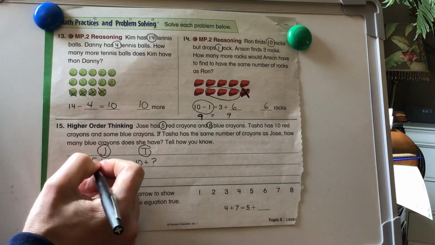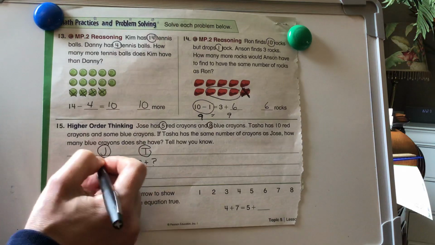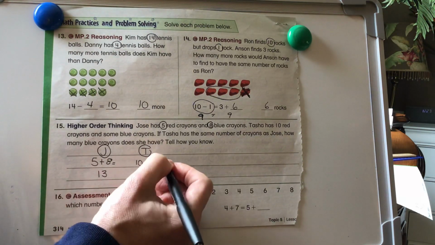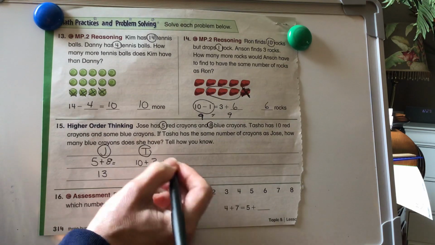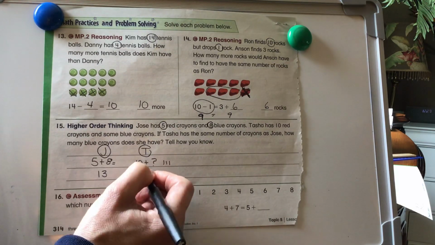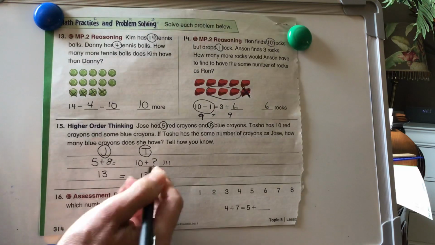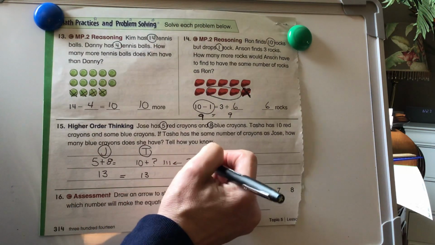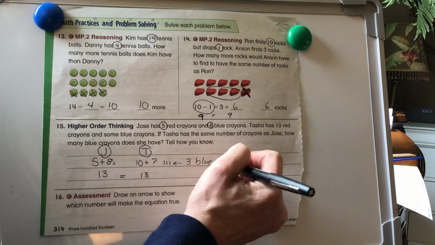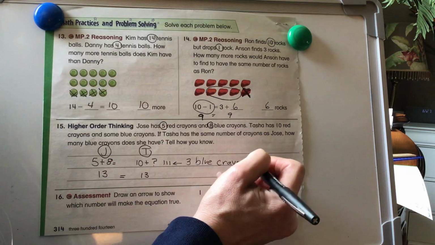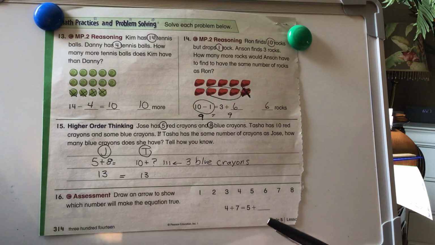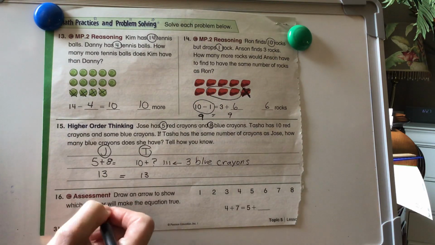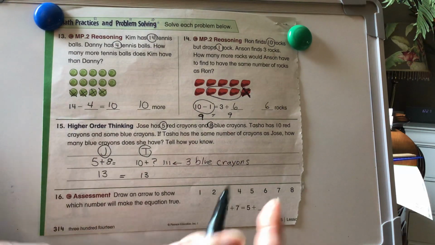So we know that 5 plus 8 equals 13. We need this to be the same. So 10, 11, 12, 13. I added 3. 10 plus 3 equals 13. So how many blue crayons does she have? 3 blue crayons. Okay? All right.